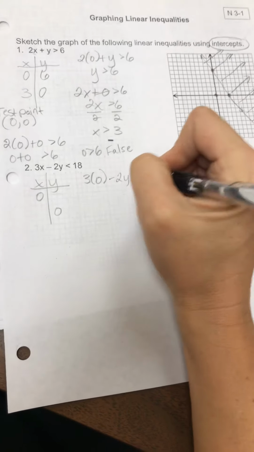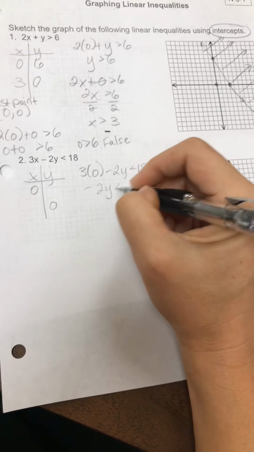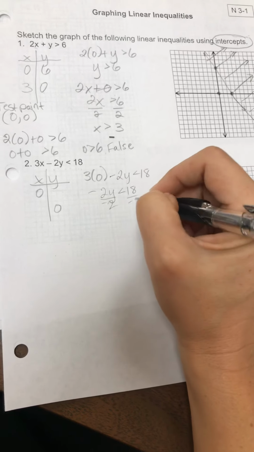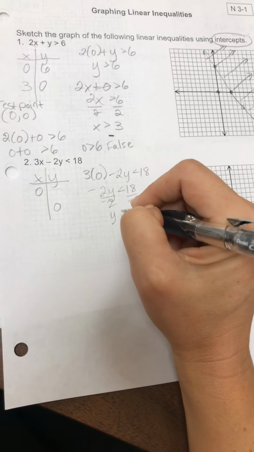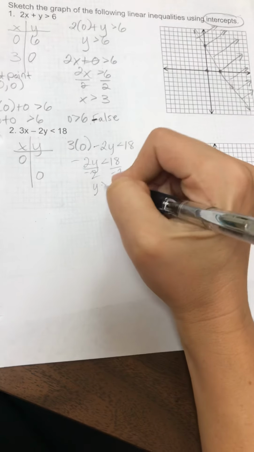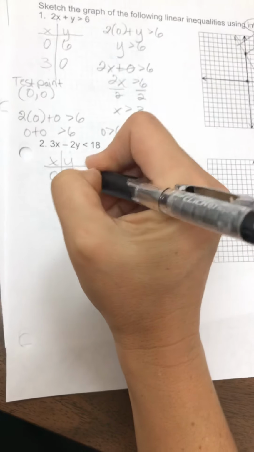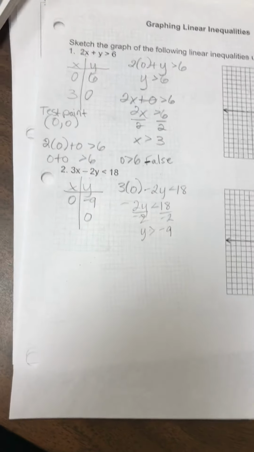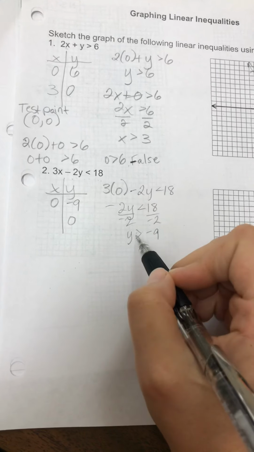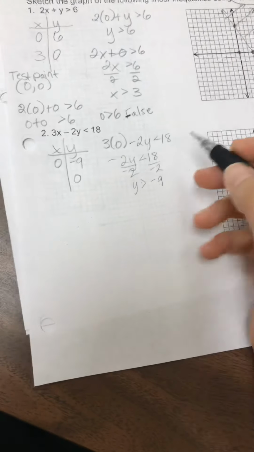Minus 2y is less than 18. So you get negative 2y is less than 18, and you divide by negative 2 on both sides, and you get y is greater than negative 9. So your negative 9 goes right here. See how I flipped the sign when I divided by a negative? It doesn't really matter in this case because you're just using the number anyway, but it's good practice.